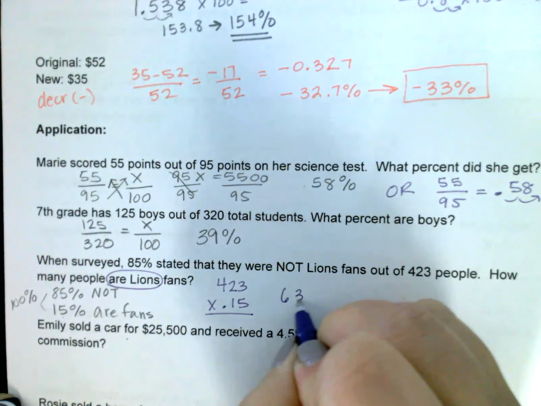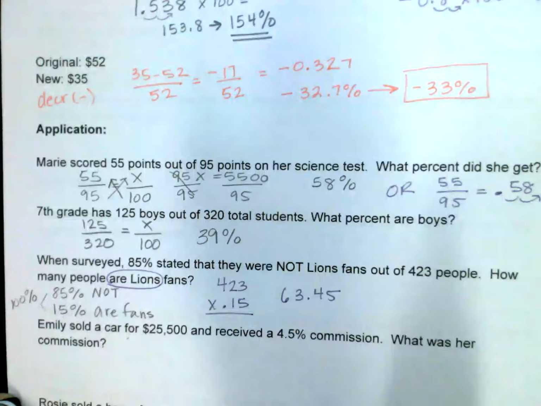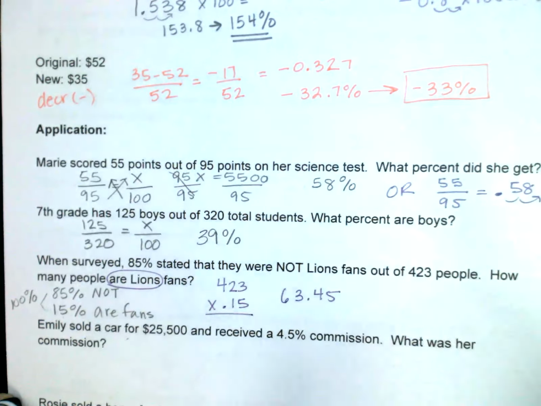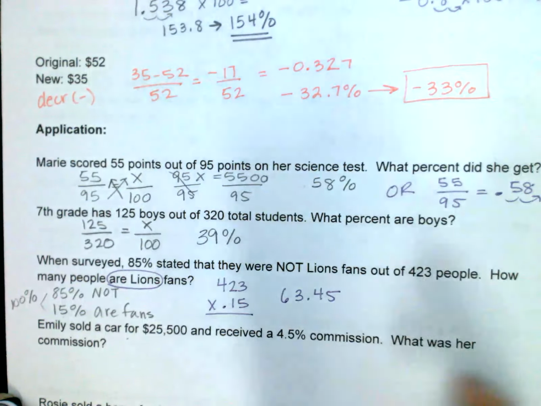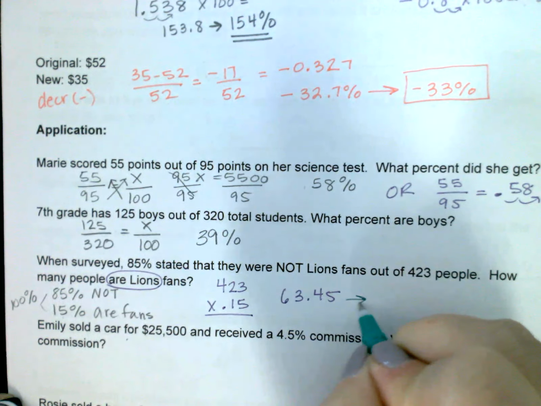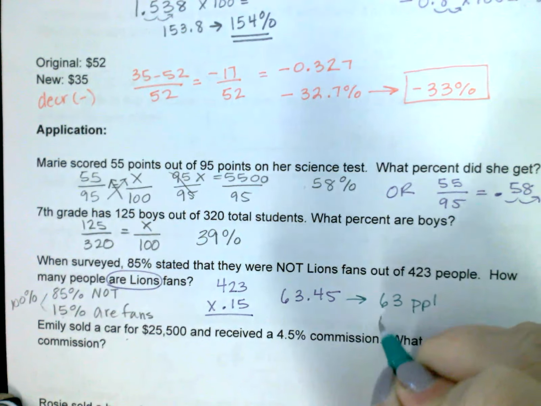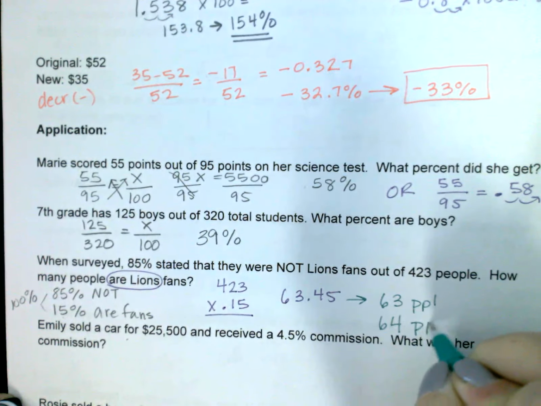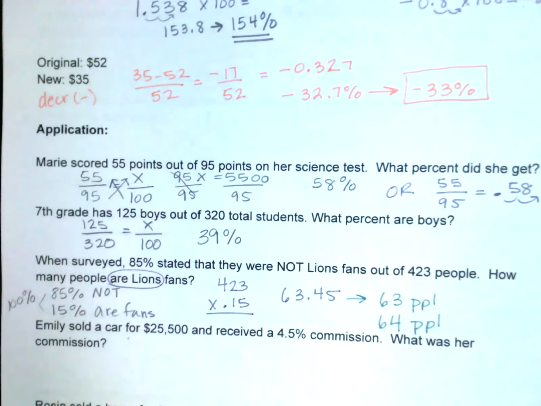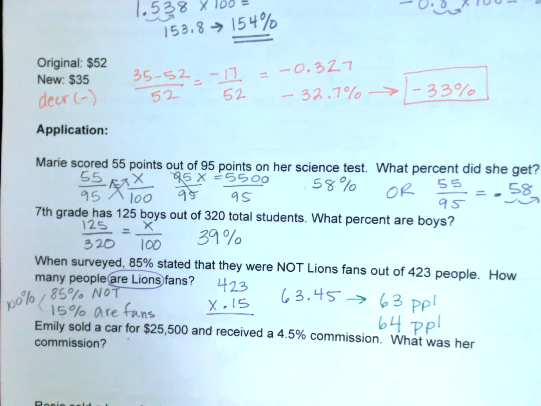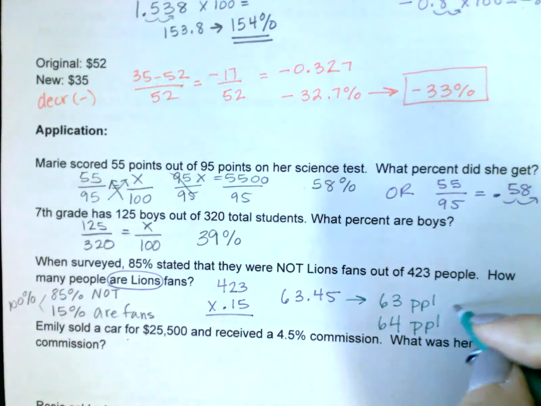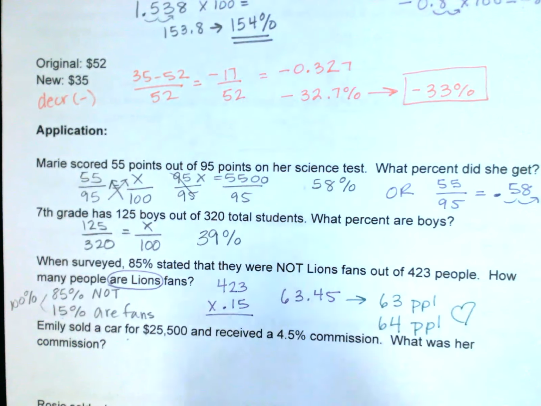I got 63.45. We are talking about people. Same thing like with the dry cleaners and the shirts. I would accept 63 people, or I would accept 64 people. I would not accept a part of a person. So I'll give that a heart.